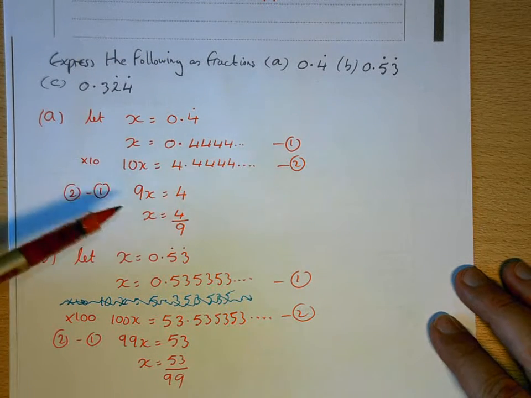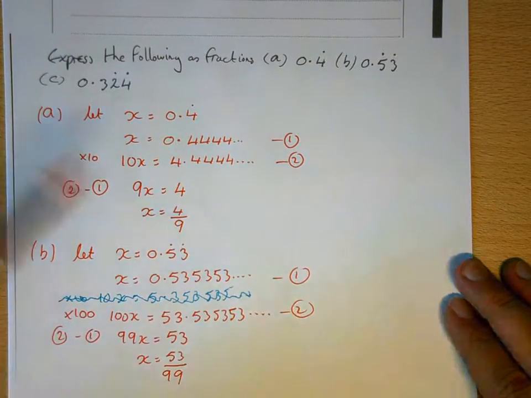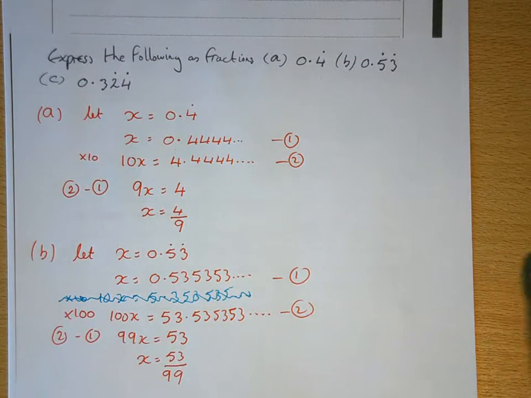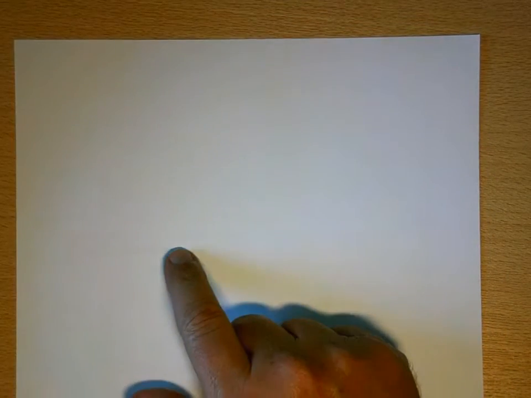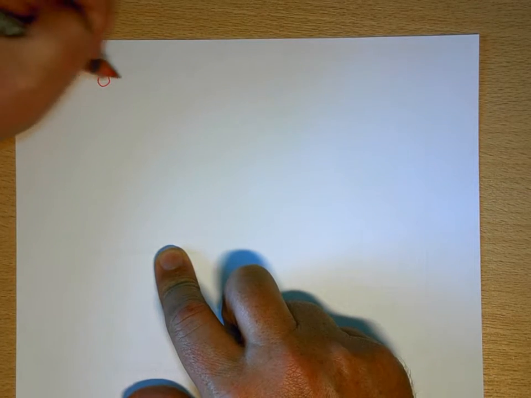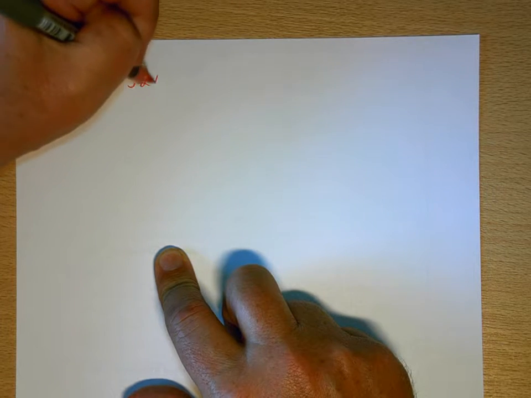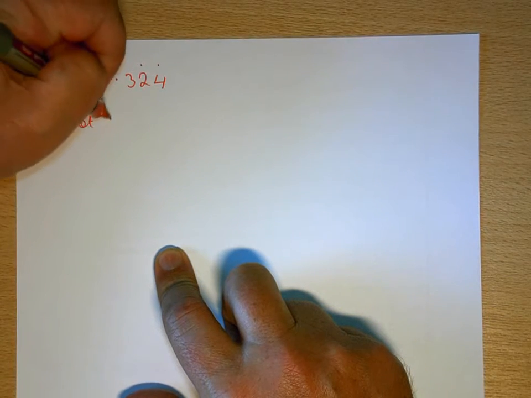Now the type that comes up on the exam paper, as we'll see in a moment, is like part C, which is a little bit more complicated again. So I'll just do one of those. Just get myself some paper. So the final example there is 0.324 with dots above the 2 and the 4.